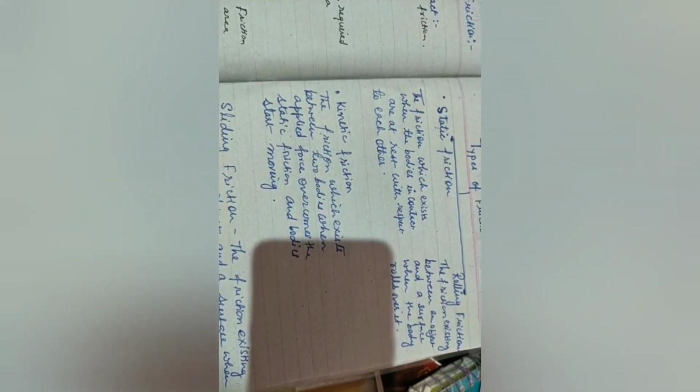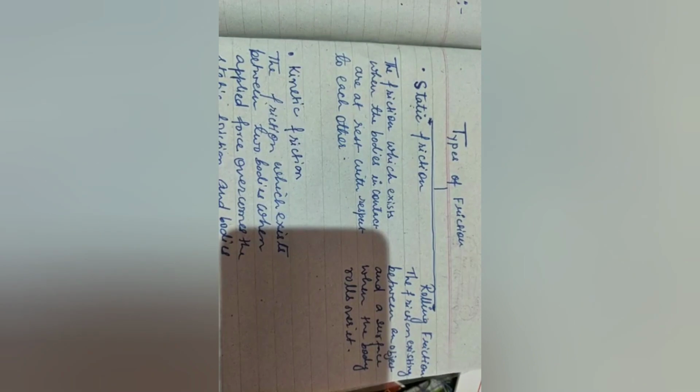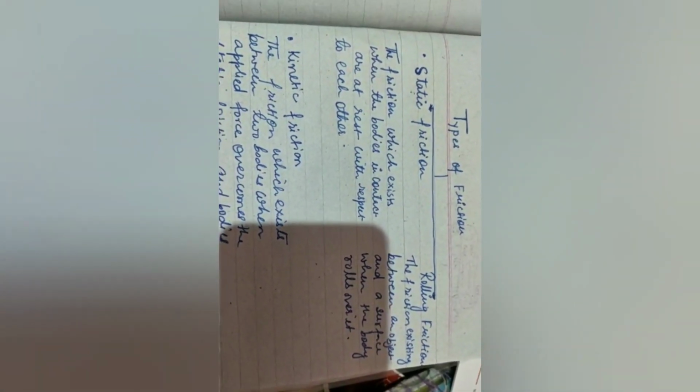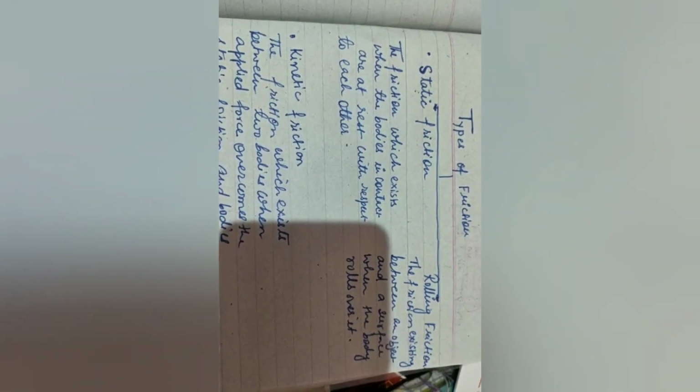As you can see, I have given the static and rolling friction definitions. The friction which exists when the bodies in contact are at rest with respect to each other is static friction, and the friction existing between an object and a surface when the body rolls over it is rolling friction. Then sliding friction is the friction existing between the object and a surface when the body slides over it. Kinetic friction also I have given. All these definitions I have given. You need to write the definitions in your notebook.